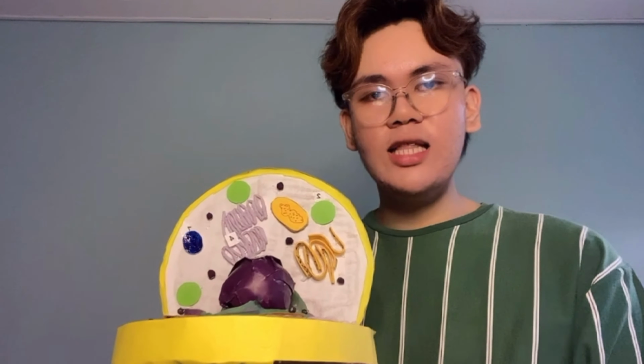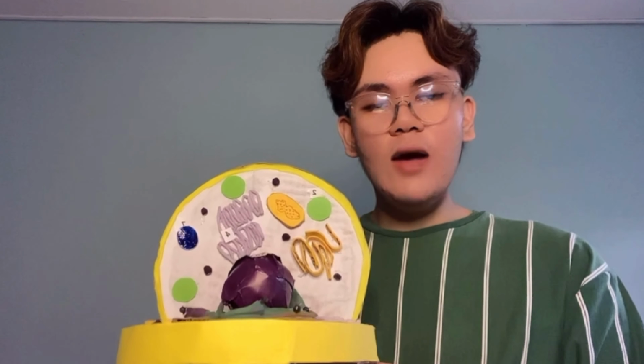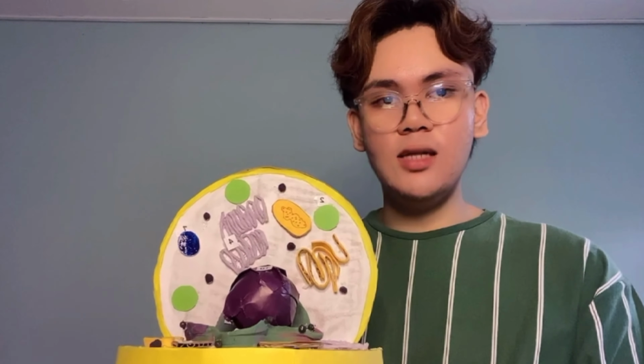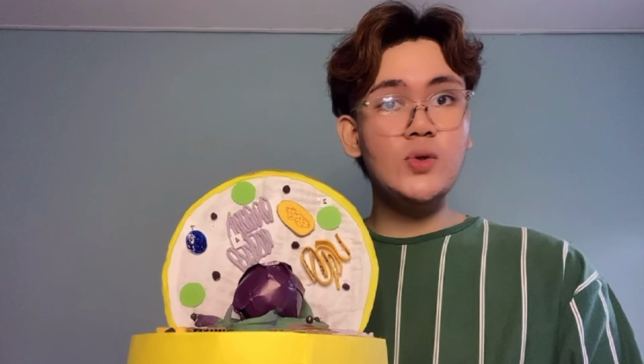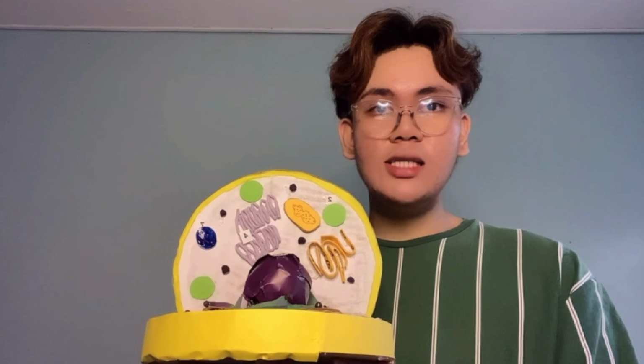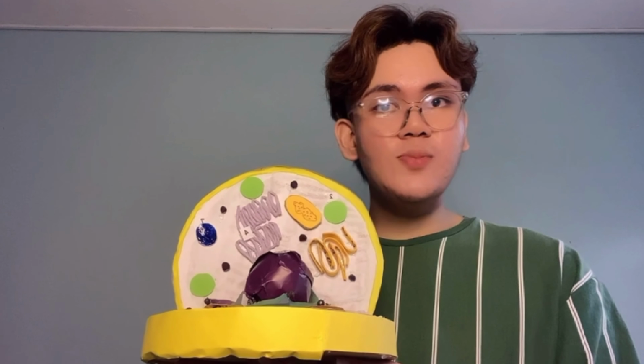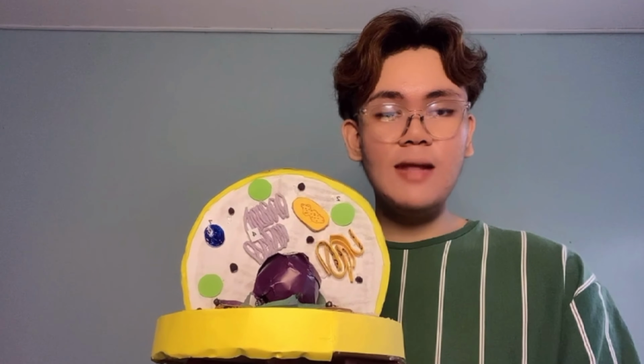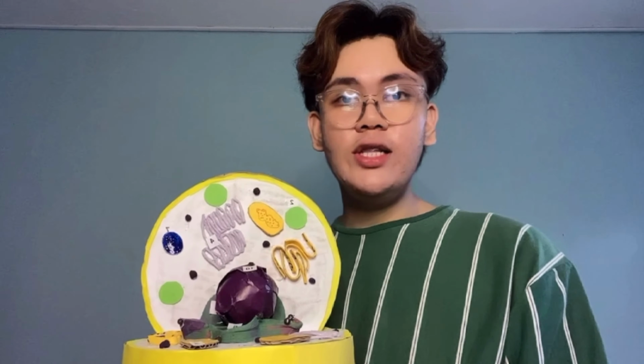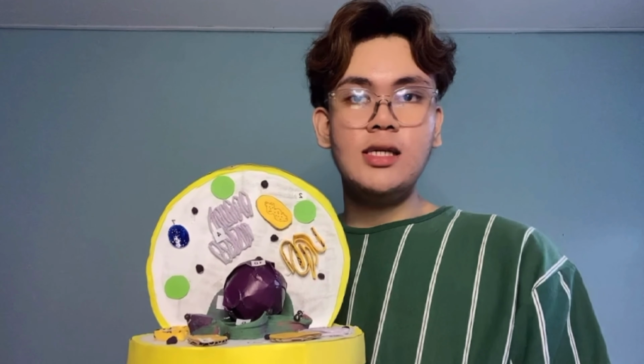So before I define the different parts of animal cells, I will first define what an animal cell is. Animal cells are the basic structural and functional units of animal tissues and organs. They are eukaryotic cells. Animal cells have membrane-bound organelles suspended in the cytoplasm enveloped by a plasma membrane. These are the different parts of the animal cell.